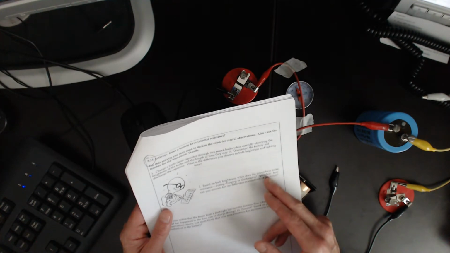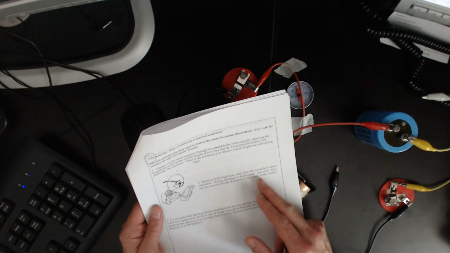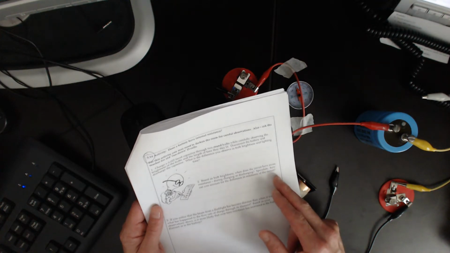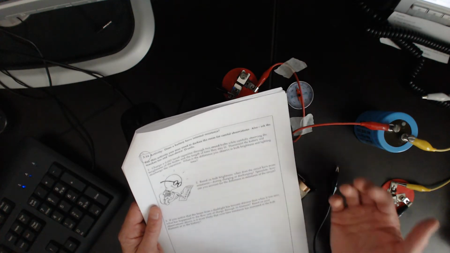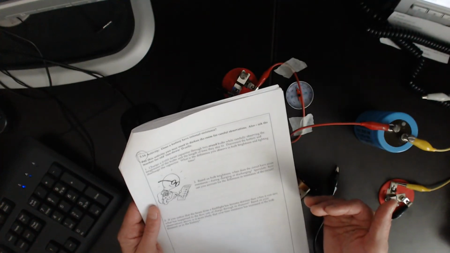And then they want you to speculate. How can you account for the difference in resistance of the circuit? So if there's a difference in the light bulbs, apparently there's some difference in the resistance of the circuit.